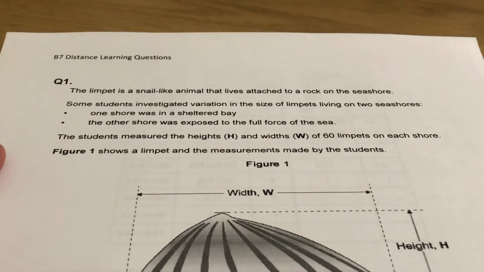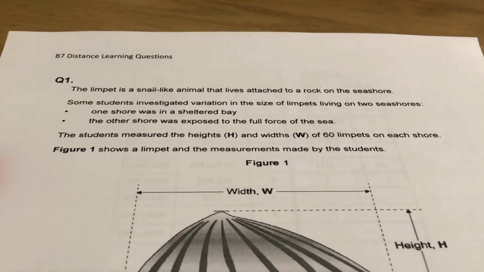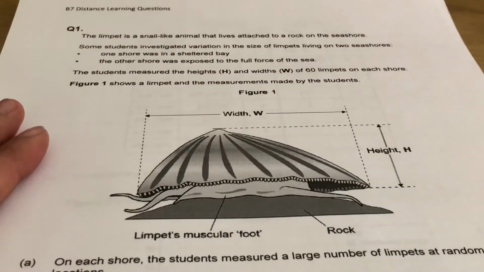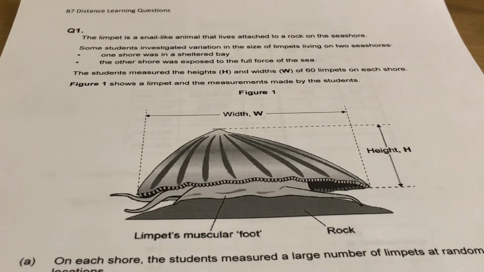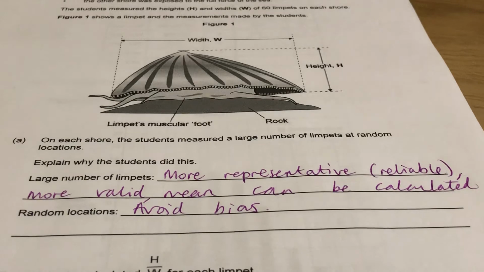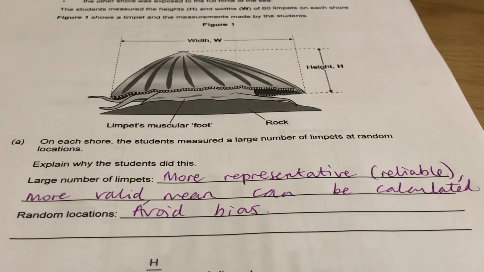Figure 1 shows a limpet and the measurements made by the students. So you can see they're measuring the width and the height just there. And it's got this muscular foot that attaches to the rock. On each shore, the students measured a large number of limpets at random locations.